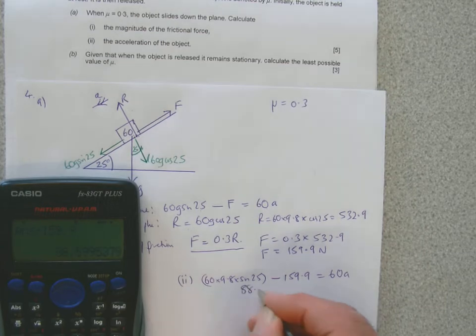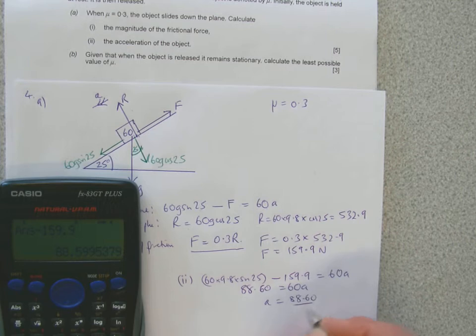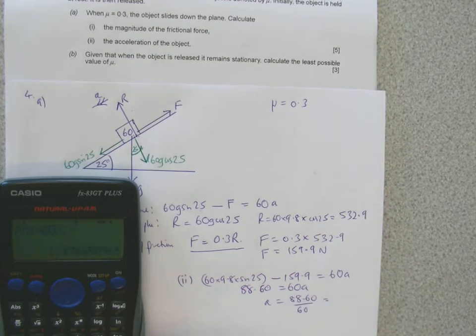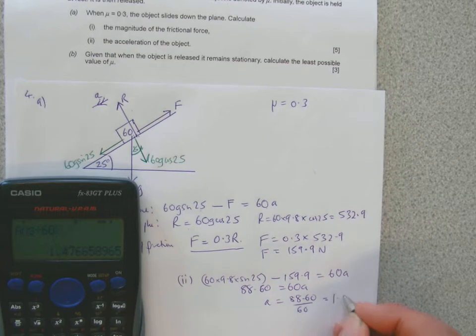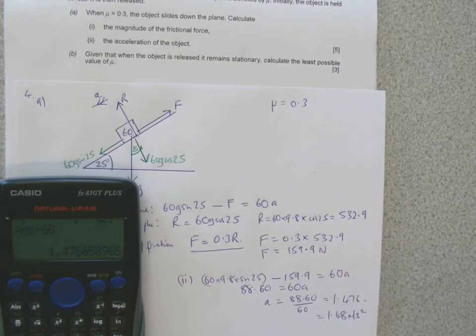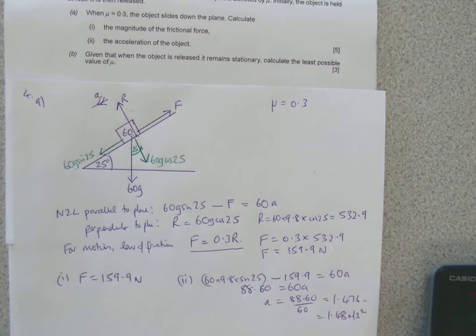So that's 88.59, which is equal to 60A. So A is 88.60 divided by 60. And that gives me 1.476, which is 1.48 meters per second squared. Okay, that's part A.